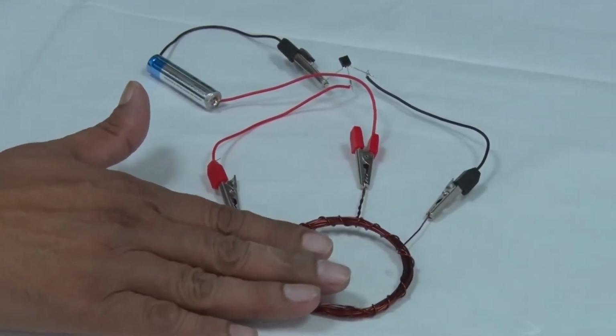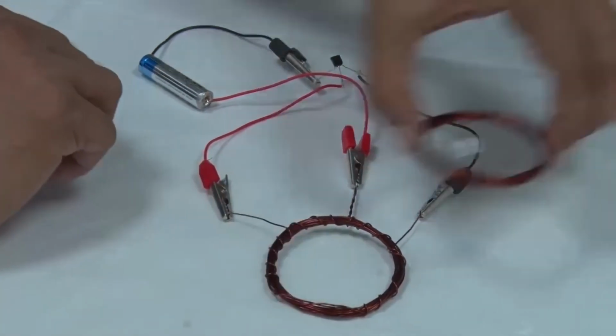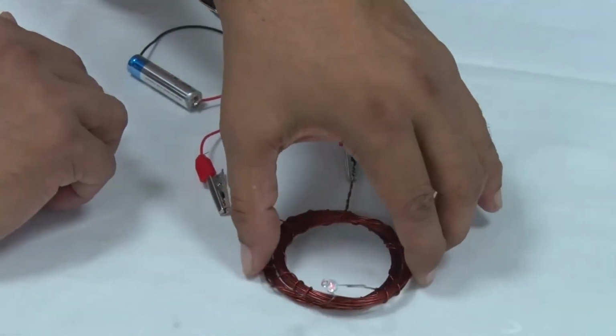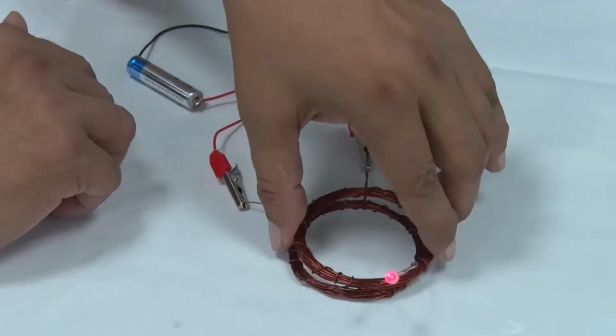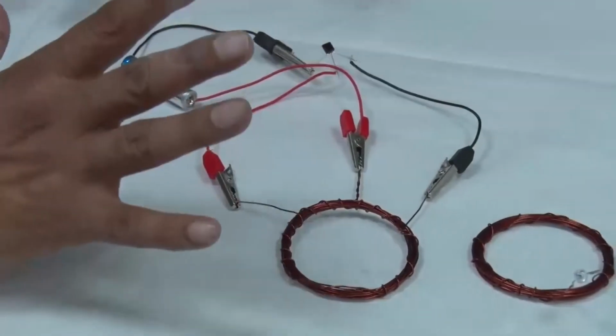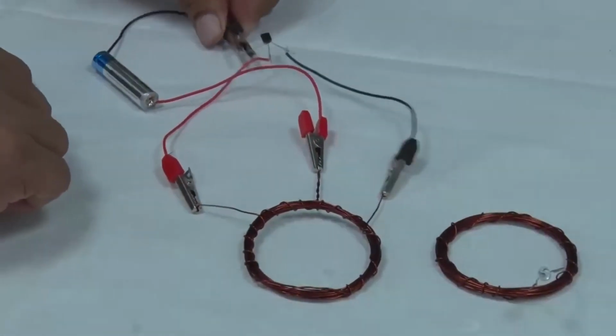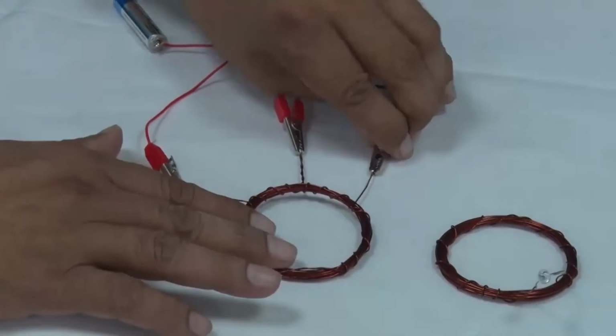Only then can it produce enough magnetic flux and change in magnetic flux to give rise to this LED current. Okay? So it is just a demonstration of what things you can expect from transistors.